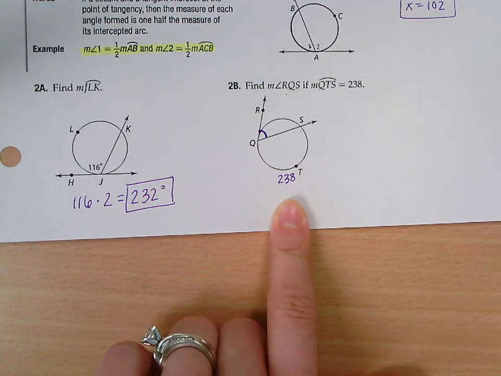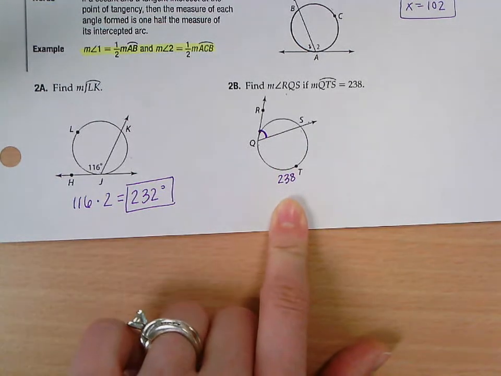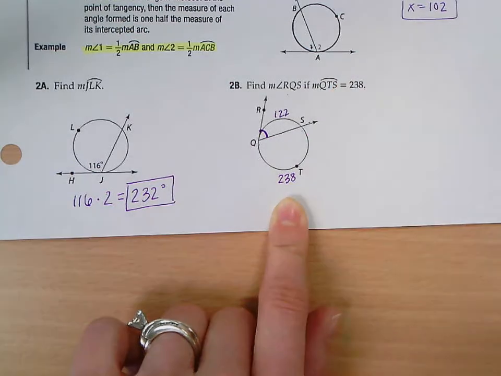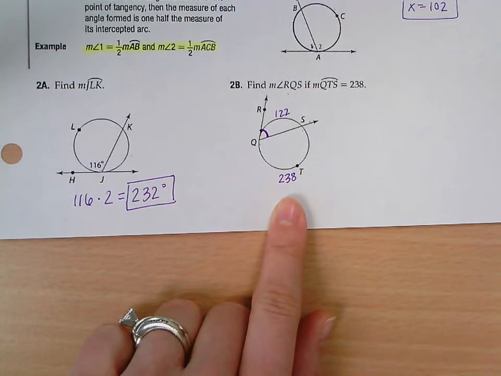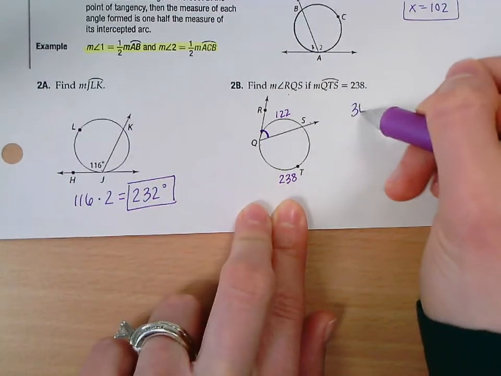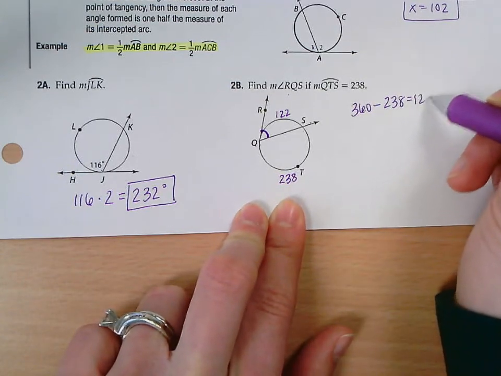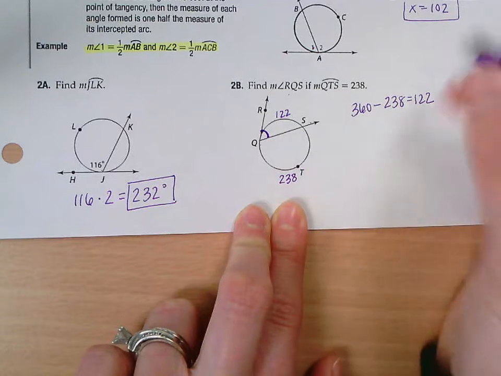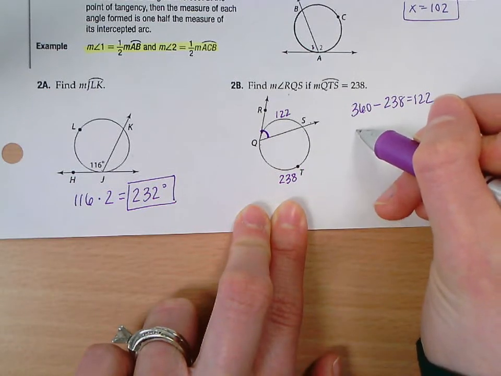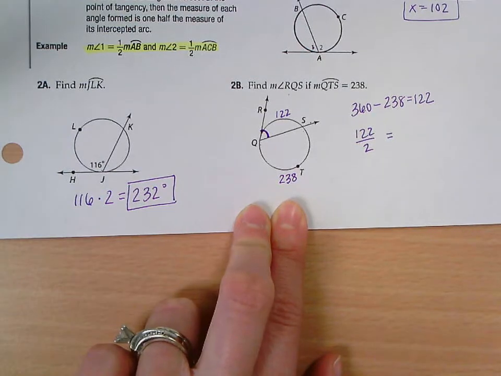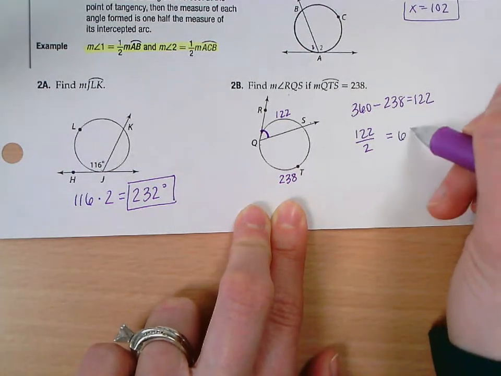Yeah, so the entire circle is 360, meaning this arc QS, the minor arc, is 122. Just subtract 238. Well, here, I'll write this down in case you want to write it in your notes. 360 minus 238 is 122. And then if I divide that in half, 122 divided by 2 gives me the angle, and that is 61 degrees.